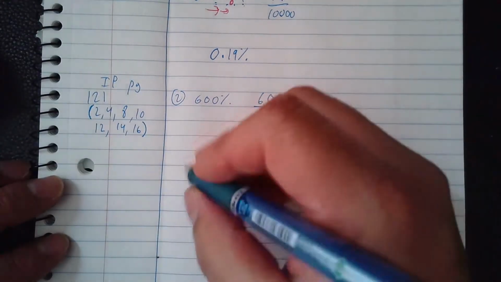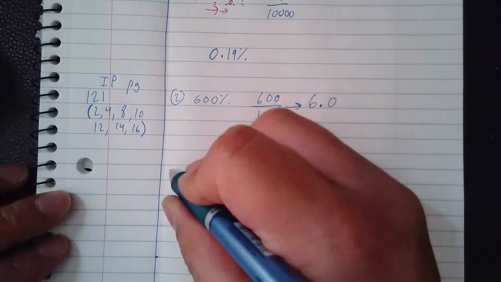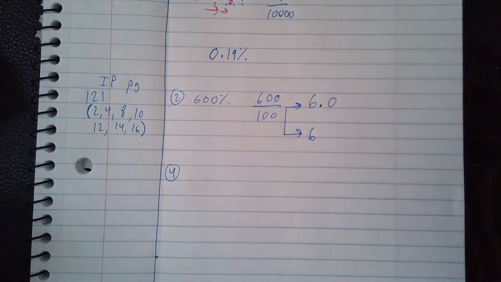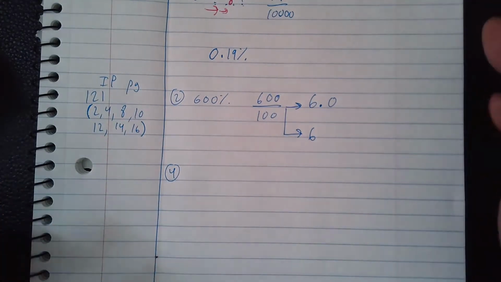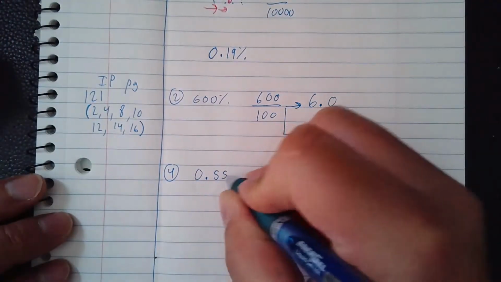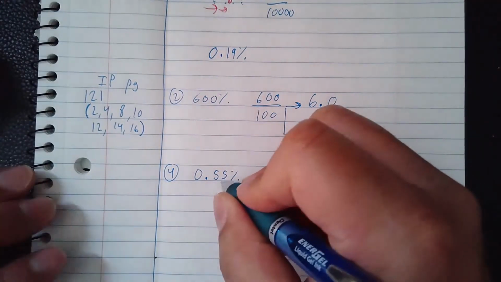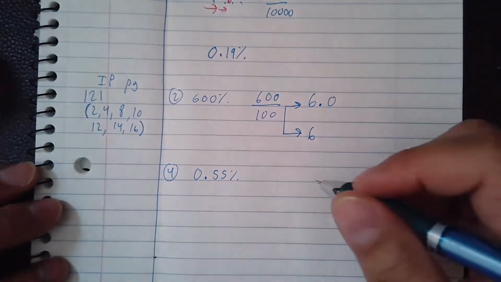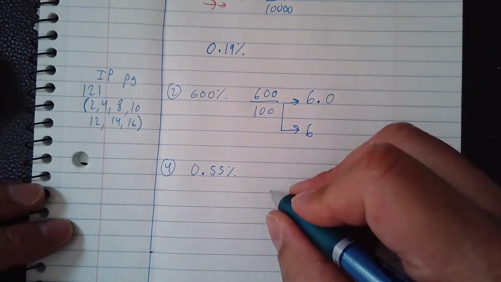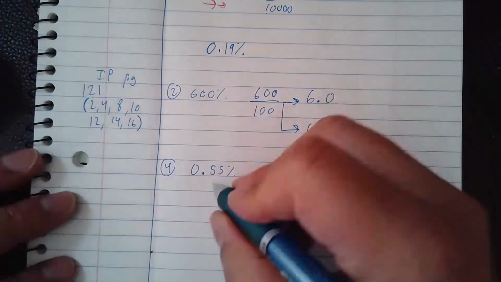All right, number 4. And as always, there's always more than one way to do this. If you have your own way and it works, do it your way. It's fine. All right, now we have 0.55% or 55 hundredths of a percent. Okay, so that's less than 1%. Okay, let's do this. Just move the decimal point to the right.